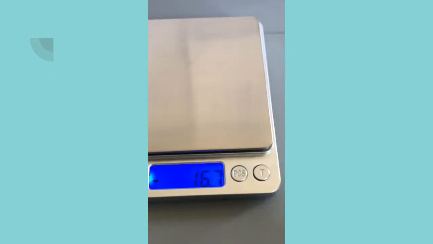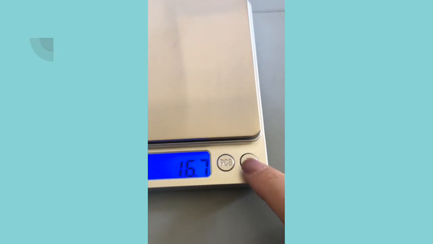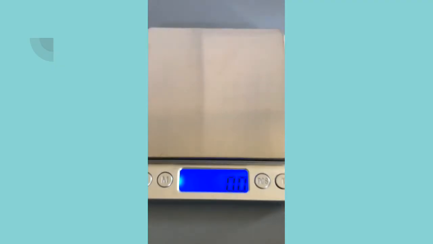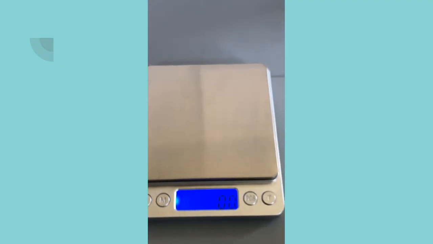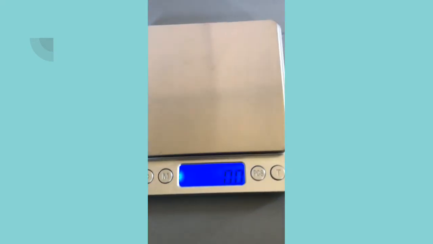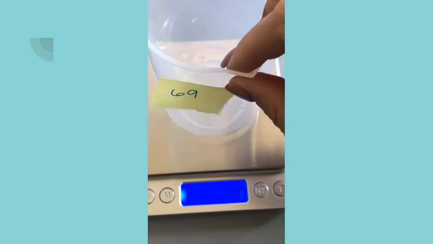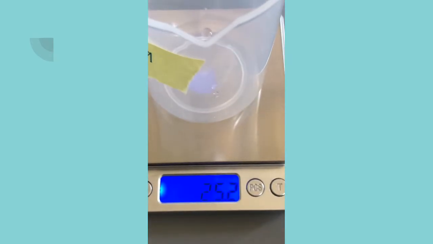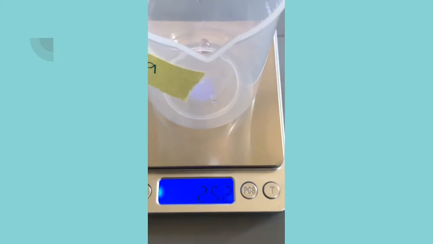If this were to accidentally happen, it's okay. You can actually just press this T here, and that clears everything. That's also really helpful if you want to measure a liquid or a powder, right? We can't just put water freely onto here. So let's say that I wanted to measure water. I need to keep it in a container, but I don't want the mass of the container. I just want the mass of the water.